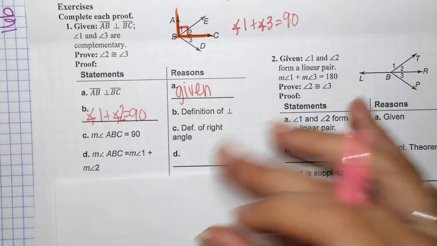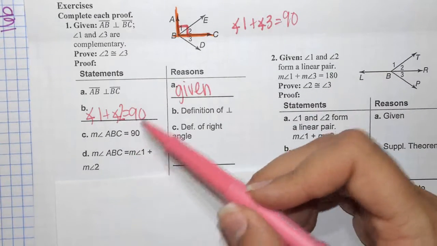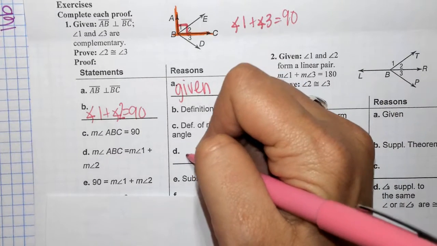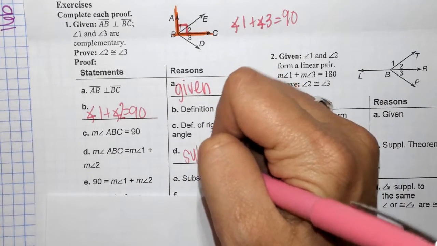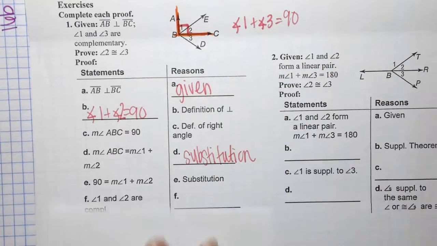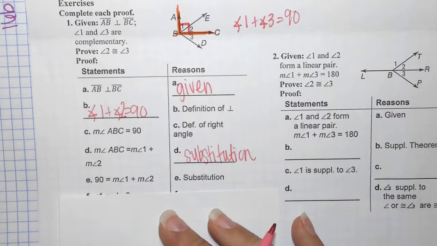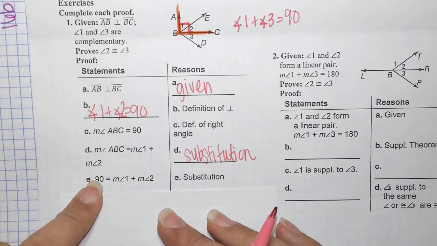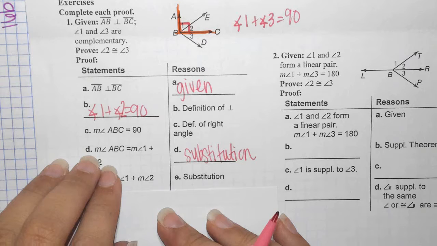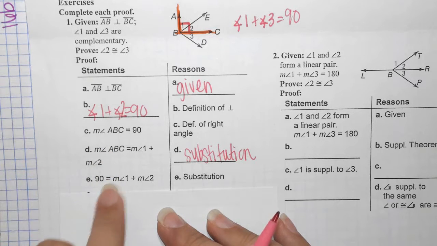Okay, I'm sorry, are you not entertained? So then, what did they do here? Substitution. They substituted. And then they substituted again. What did they plug in from D to E? Look at it. They plugged in 90.